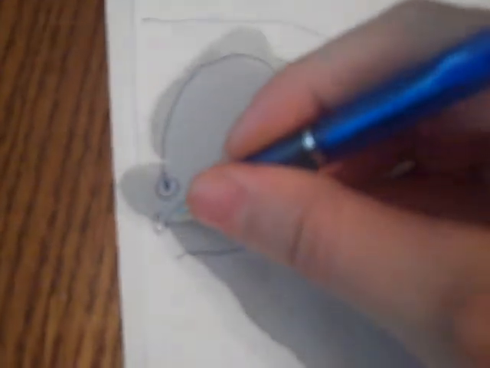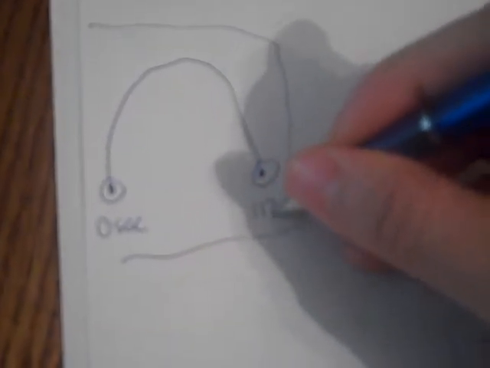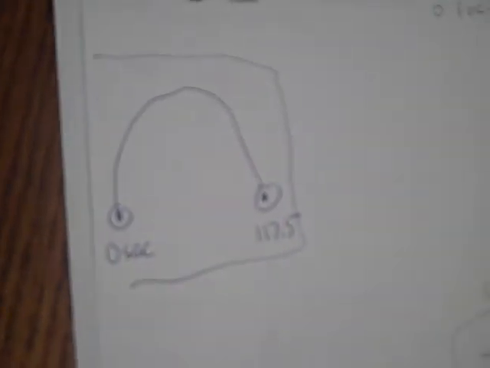Okay, so again, the reason why we got two answers is because it's on the ground to begin with, and that's 0 seconds, and 117.5 would be the other.